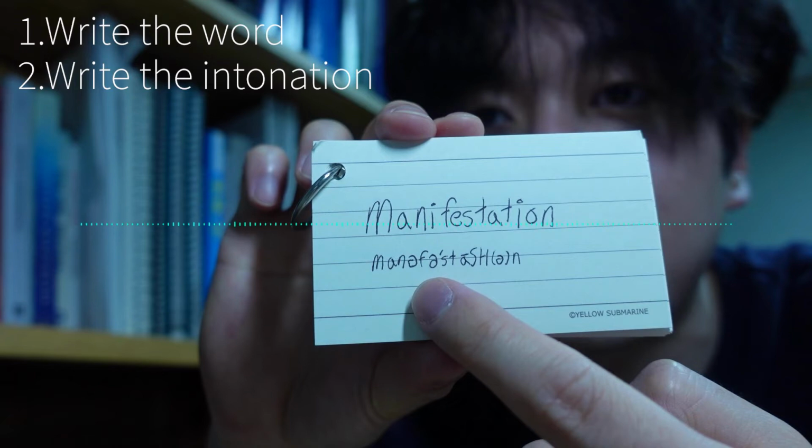Practice and pronounce it every single day. You don't really need to think badly about how dumb you think you are at your English.